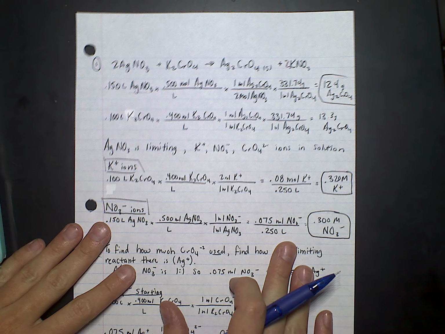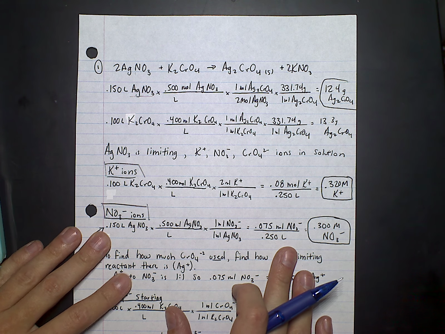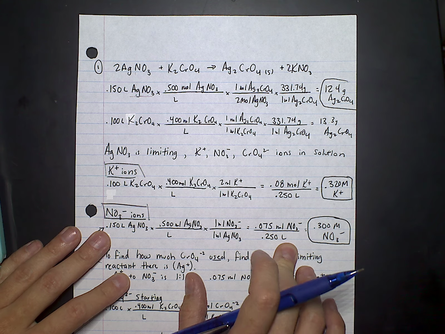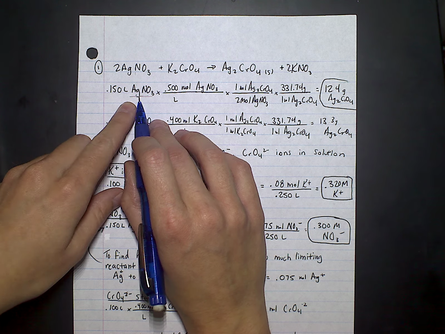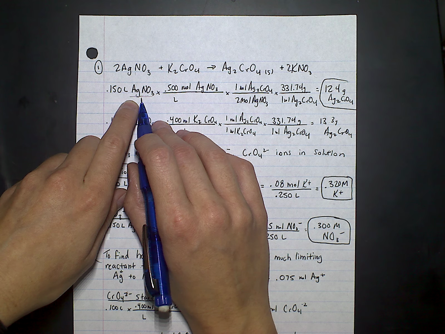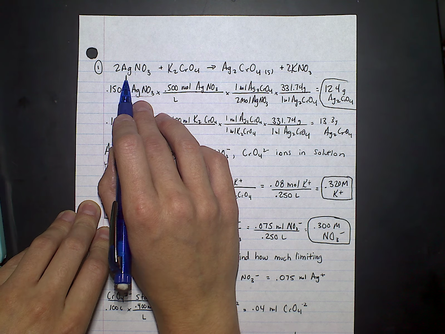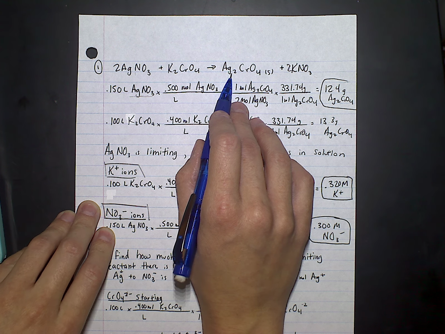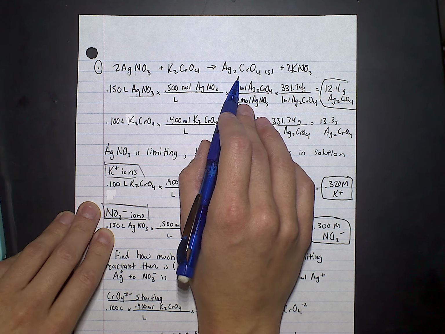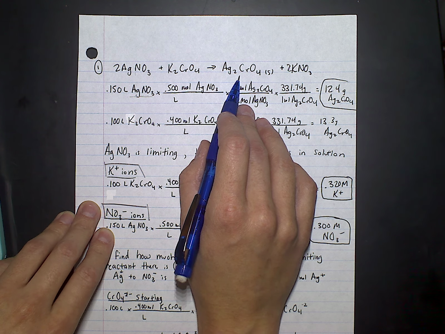So now that we know what the limiting reactant is, we have to figure out what the ions in solution are going to be. The first problem that people came up with is, well, what ions am I looking for in the first place, okay? So you have to take a look, and you have to tell yourself, okay, AgNO3 is the limiting reactant. That means that all of the Ag in the limiting reactant is going to turn into the solid, okay? So if all of the silver turns into the solid, will there be any silver floating in solution? No, there will not. So we do not have to find a concentration of the silver, okay?